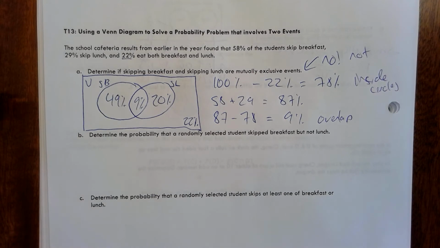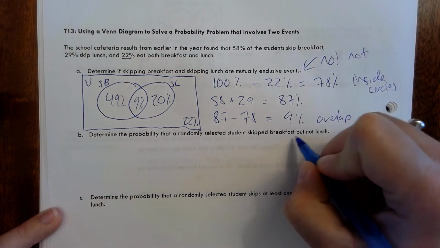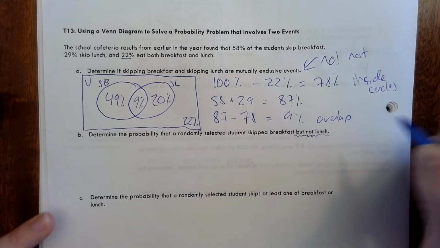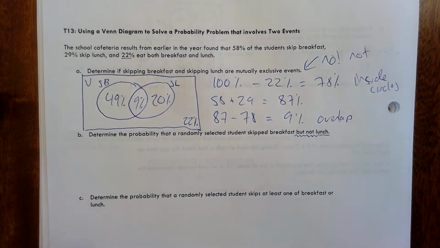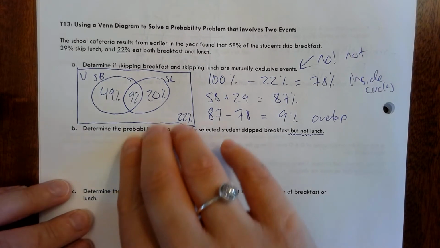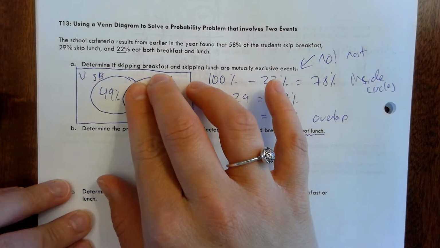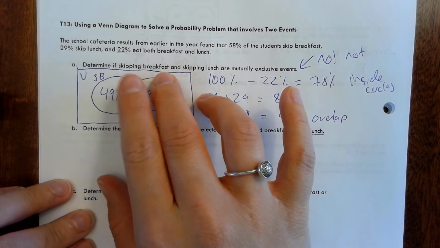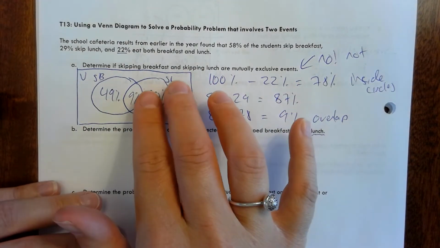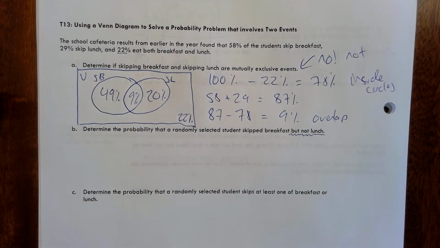Determine the probability that a randomly selected student skipped breakfast but not lunch. So, remember we had a very specific notation for when we say they want to do something but not something else, like this and not that. Like we want to be able to say just this. We don't want to include those 9% that have also skipped lunch. We just want to know how many people just skipped breakfast.